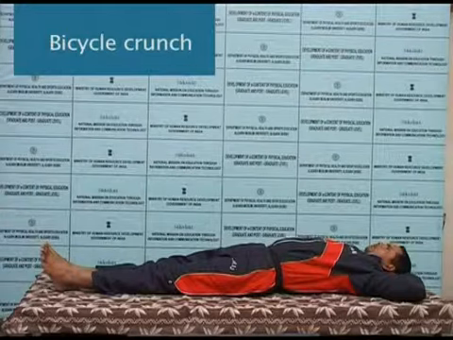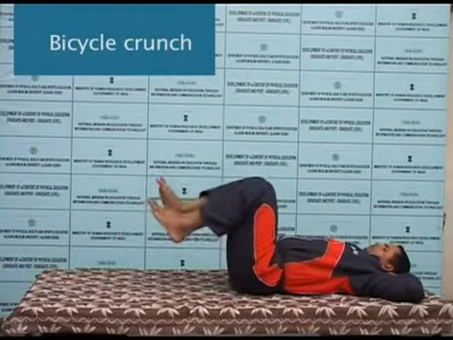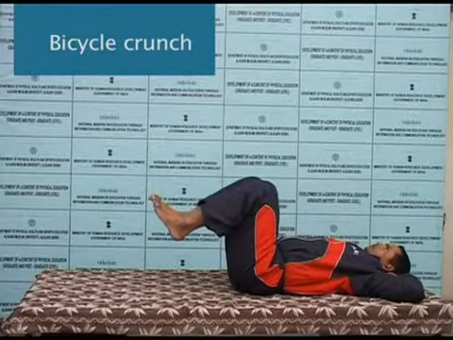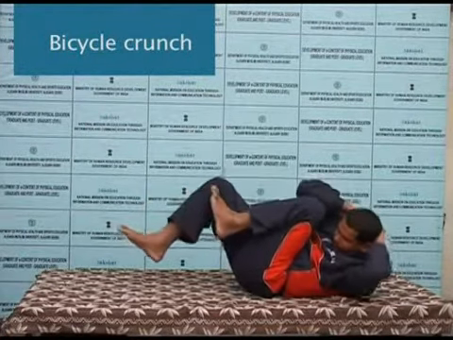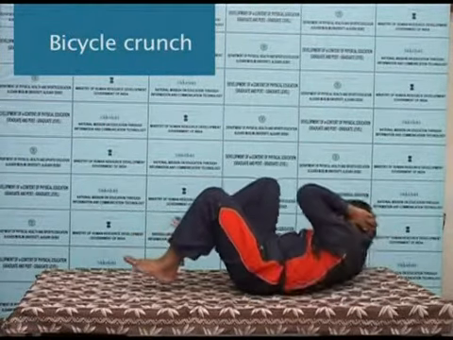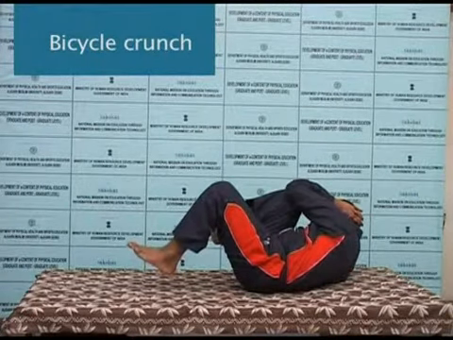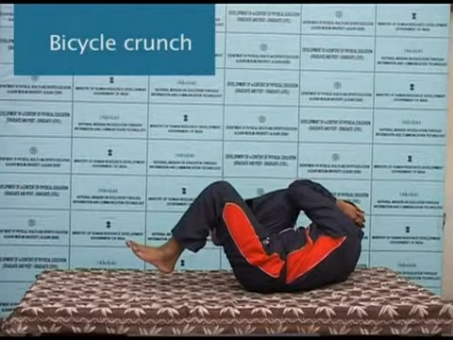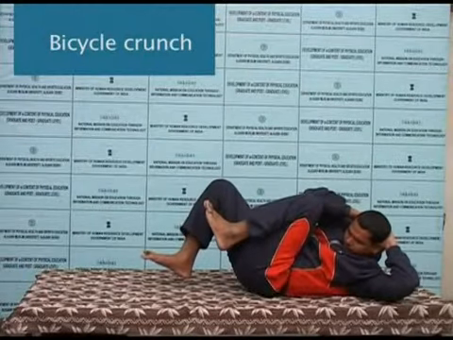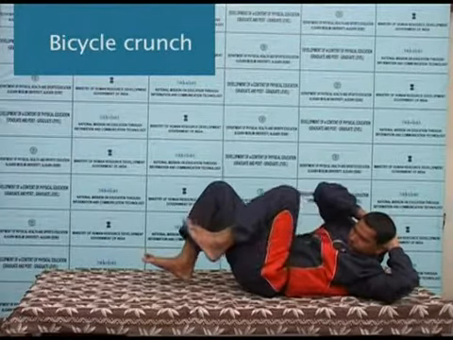Now bring both knees up to about a 45-degree angle and slowly go through a bicycle pedal motion, touching the left elbow to the right knee and then the right elbow to the left knee. So this is the bicycle crunch, and breathe evenly throughout the exercise. There is no need to hold the breath. This improves both lateral and anterior muscles. Repeat 3-4 times.